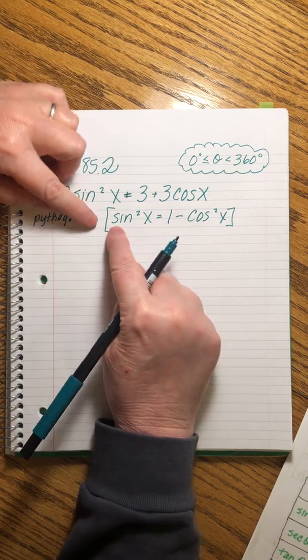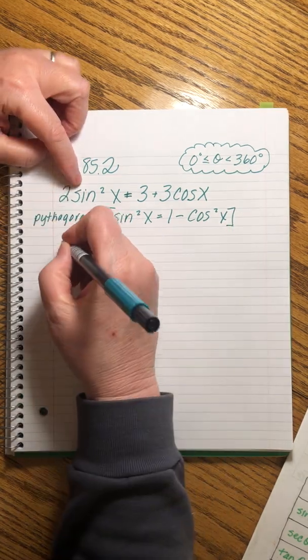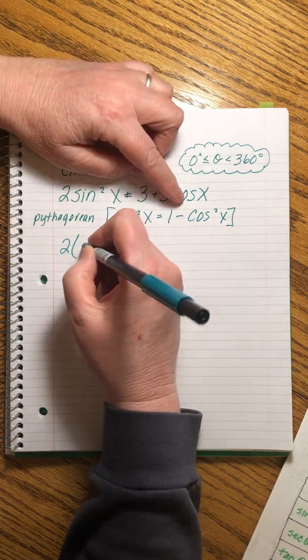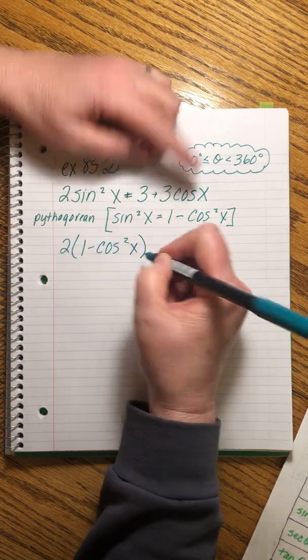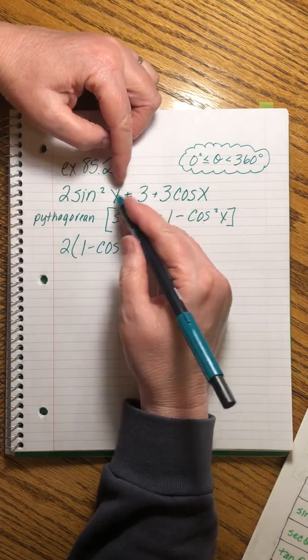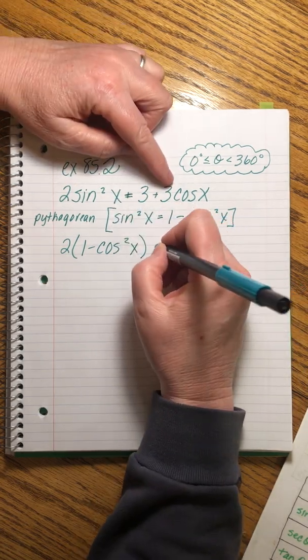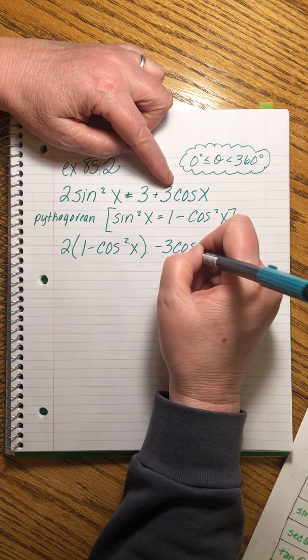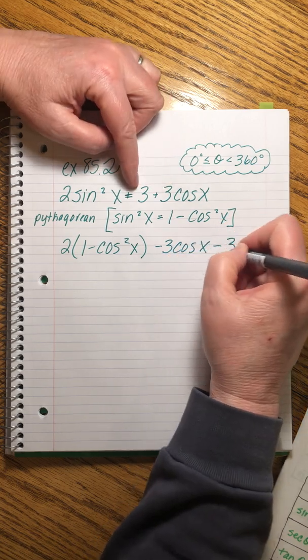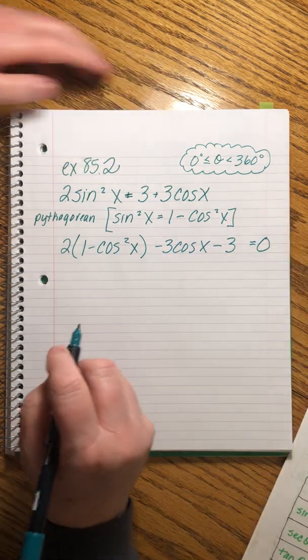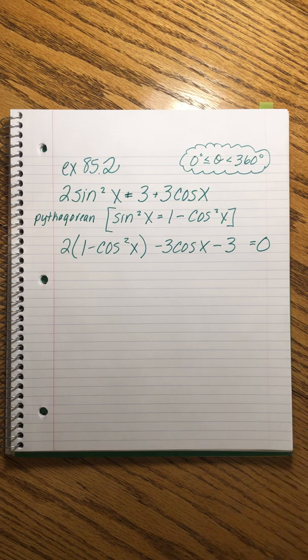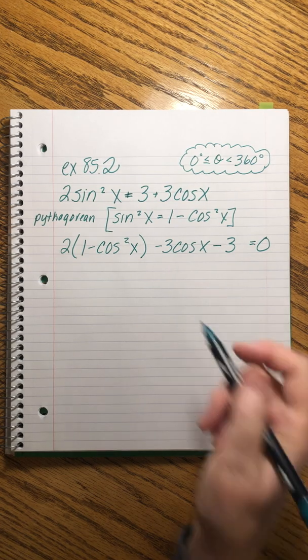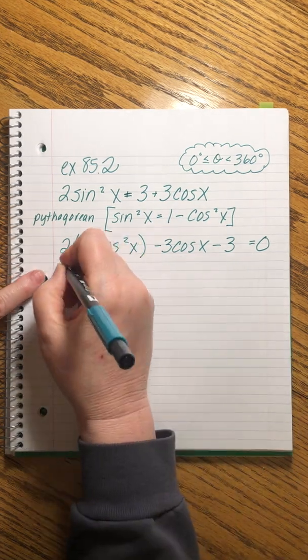So John set these up so that we'd be all ready to substitute. And so now we're going to substitute this in here. So it's 2 times 1 minus cosine squared x. And I'm going to swap these over this time. I'm going to put this one next, 3 times the cosine of x, and then this will be last, and now it's equal to 0. All right? I know I'm going to want everything on the left because we're going to try and factor this bad boy. Now I'm ready to distribute this.